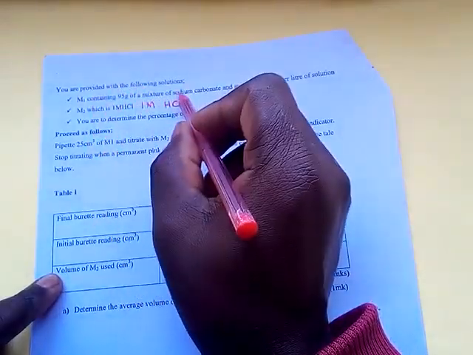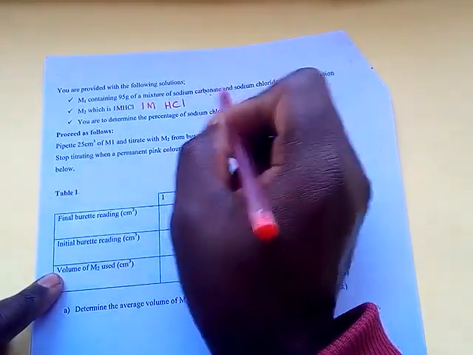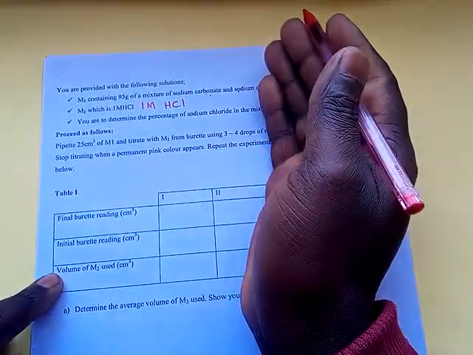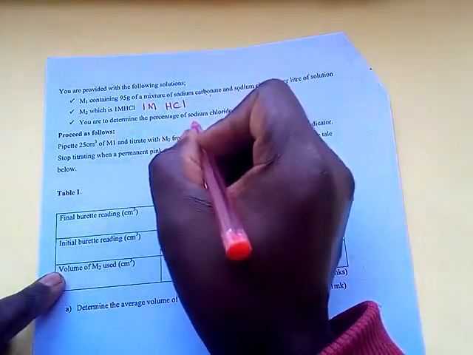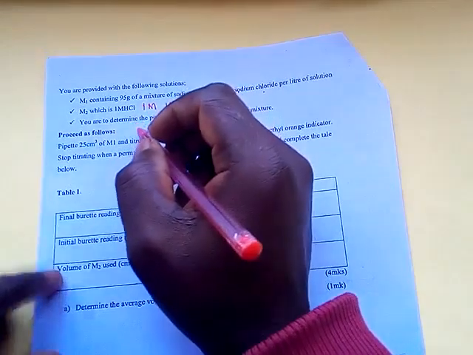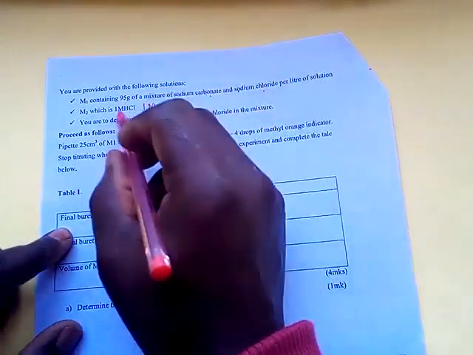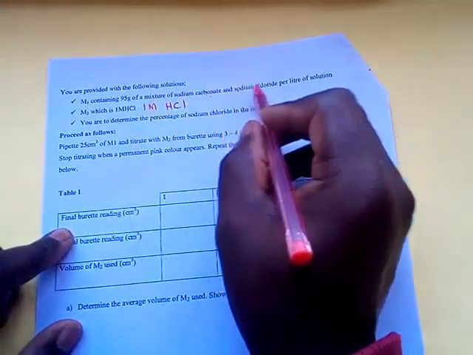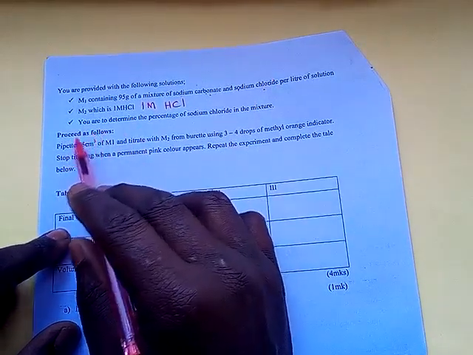So you see now this one is sodium carbonate mixed with sodium chloride. Now sodium chloride here is an impurity. So we want to calculate the percentage of sodium chloride in the mixture. That is our target. Remember, HCl is going to react with the carbonate and not with sodium chloride. So let us see the procedure.